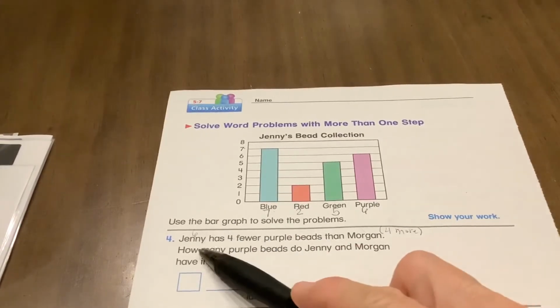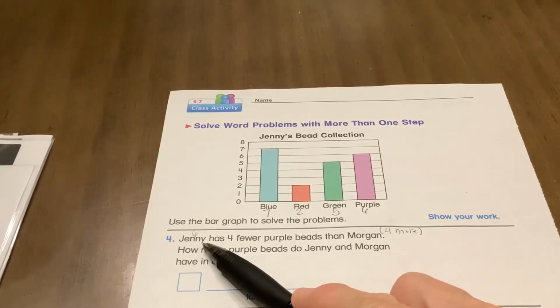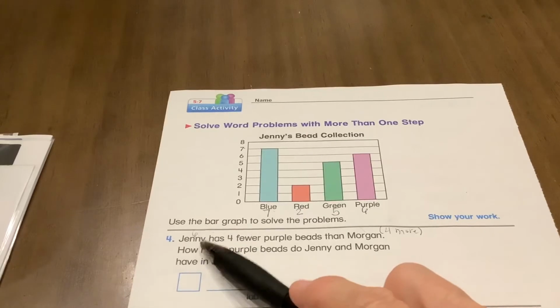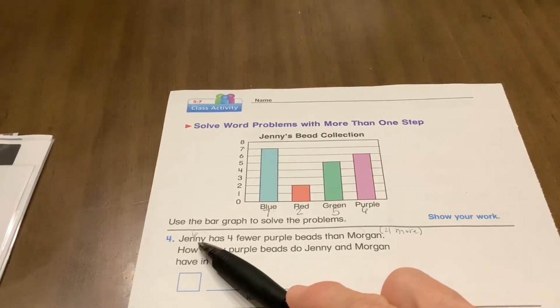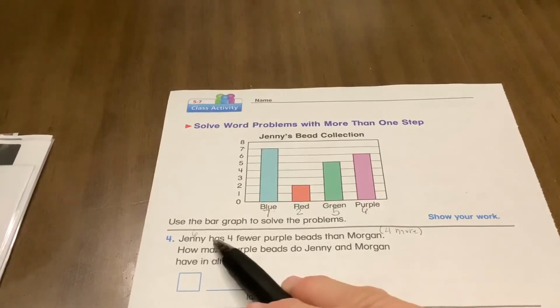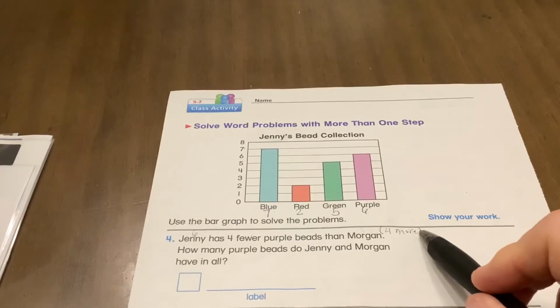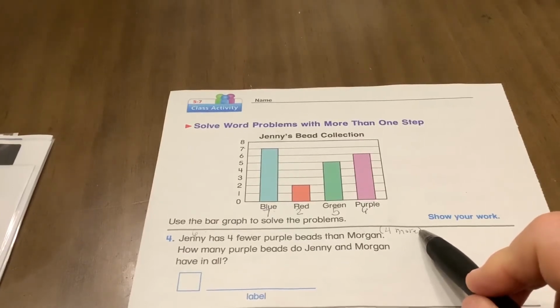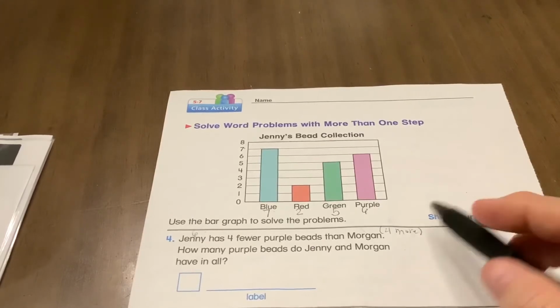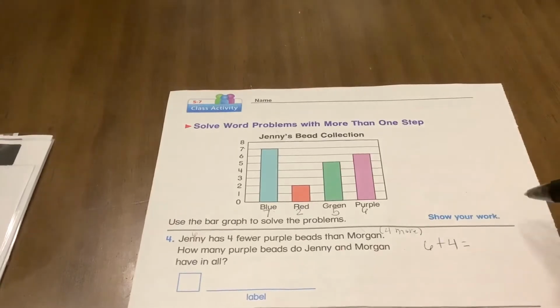Okay, so Jenny has 6. So this is a 2-part problem. Jenny has 6 purple beads, okay? That's 4 less than Morgan, which means that Morgan has 4 more than 6. She has 4 more than Jenny. So what would 4 more than 6 be? 6 plus 4 more equals what?